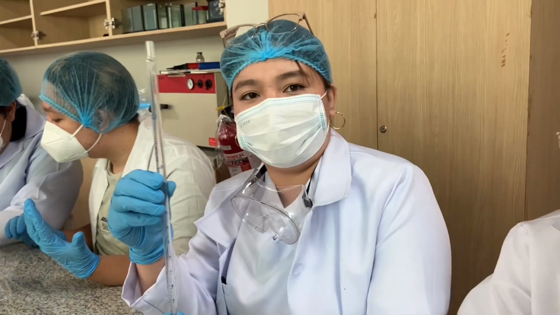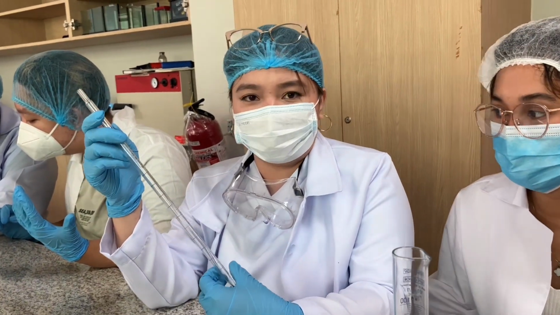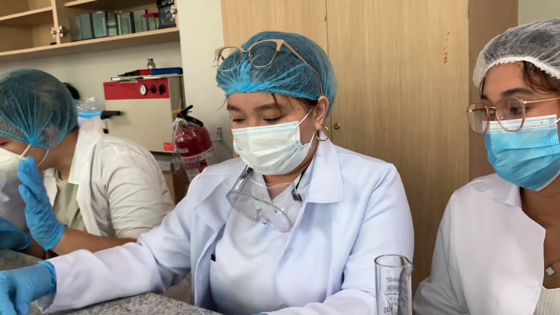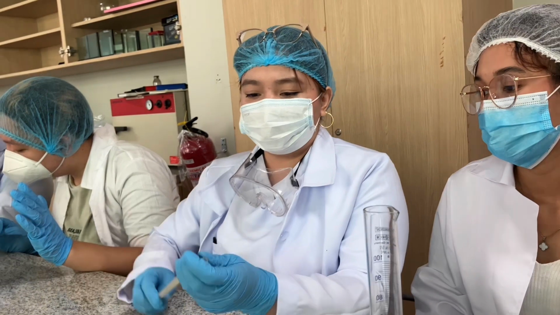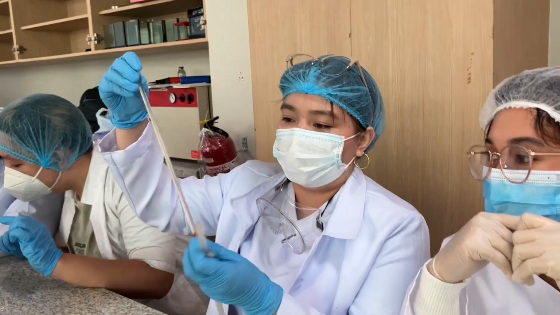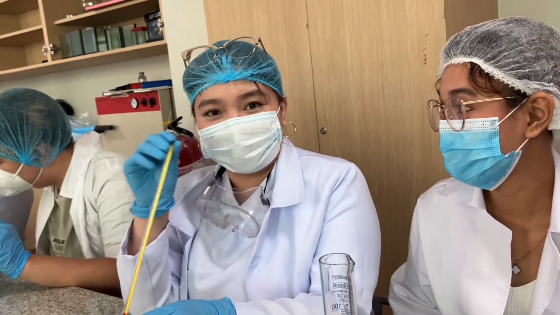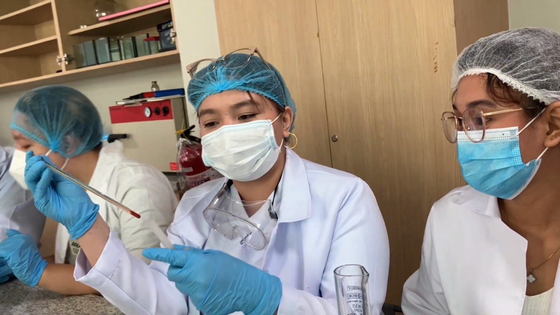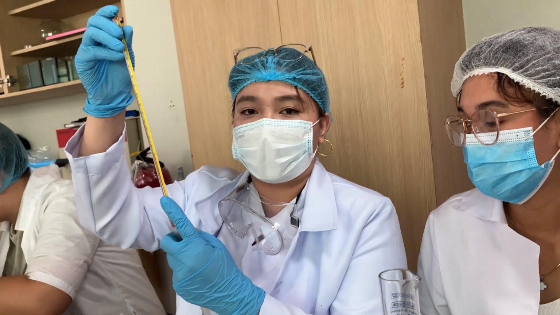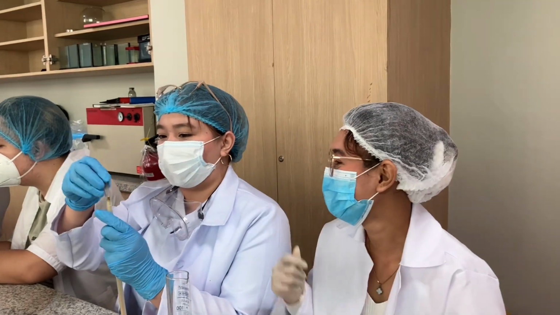Next one, this is called a pipette. This is used to transfer and get a precise measurement of a liquid during science laboratory experiment. And we have another one here. This is what we call a laboratory thermometer. This is used to measure the boiling point and the freezing point of a liquid during science laboratory experiment. Thank you. How about you guys?